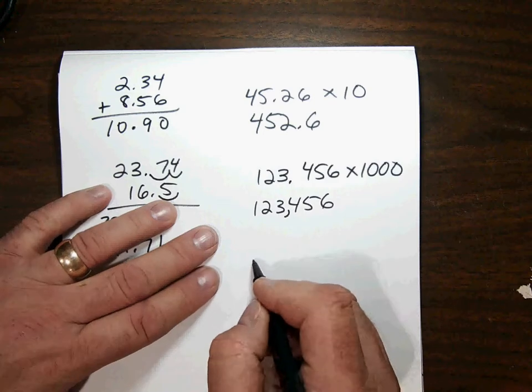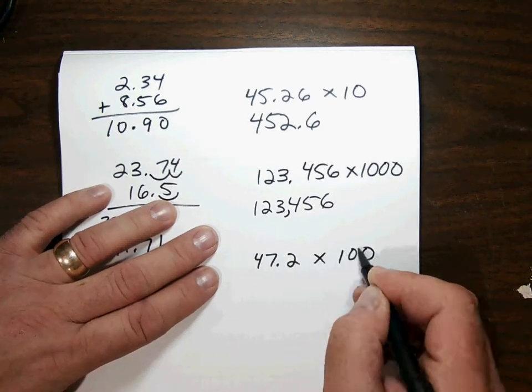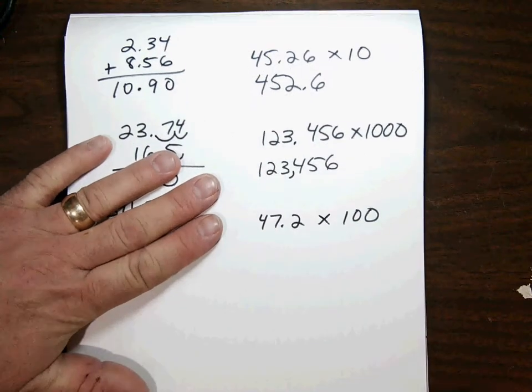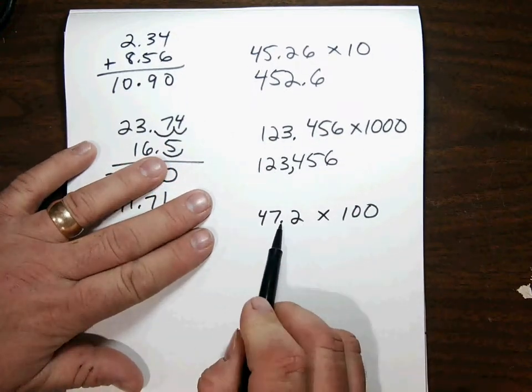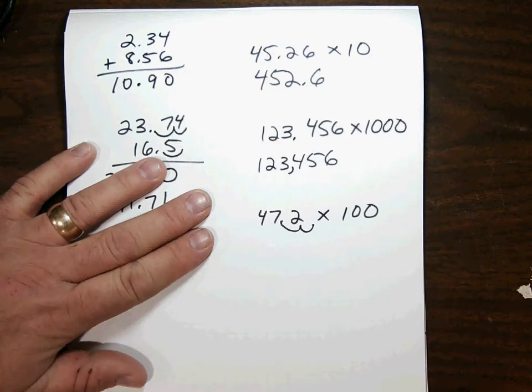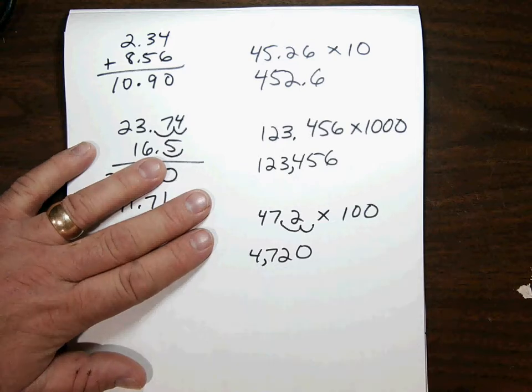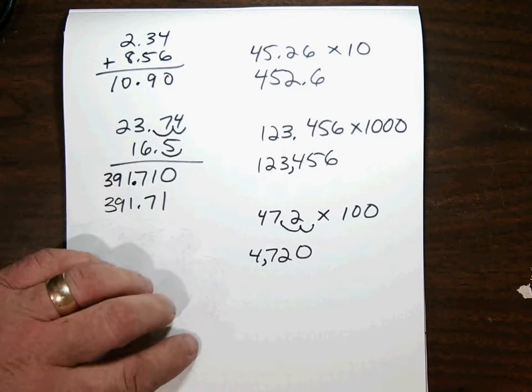Let's do one more. 47.2 times 100. Well, I have to move 2 places to the right. What is that going to do for me? 1 place gets me past the 2. I need to go 1 more place and fill in that 0. 4720. So 4,720. Sometimes we need to fill in that 0.